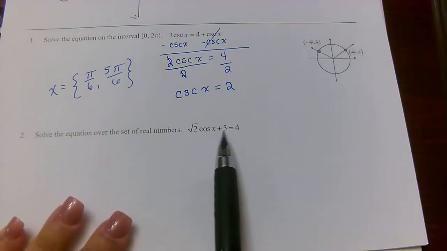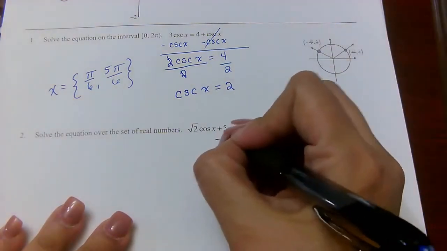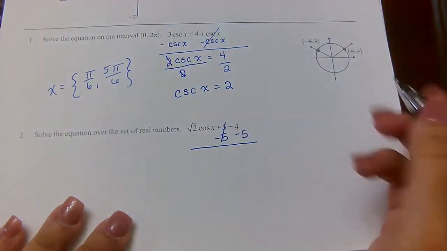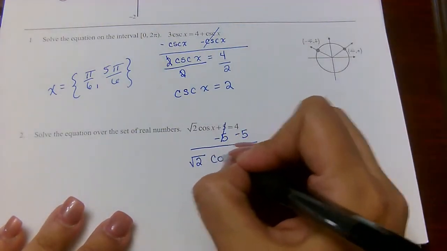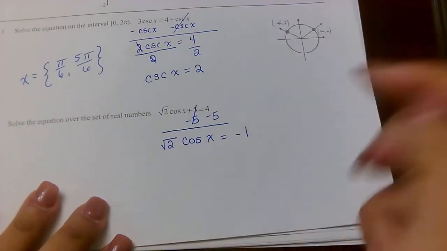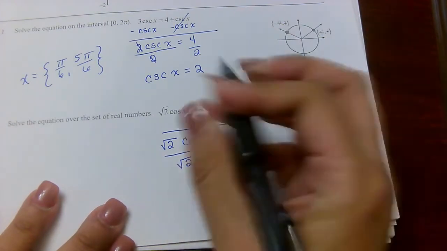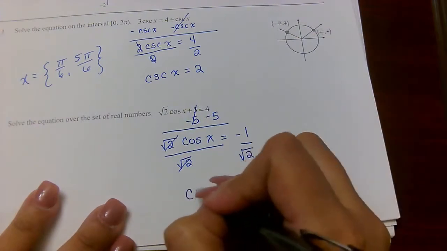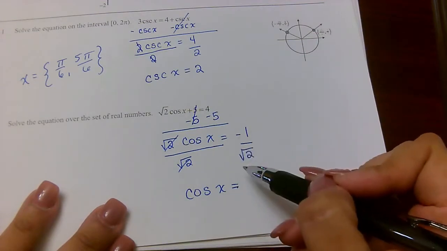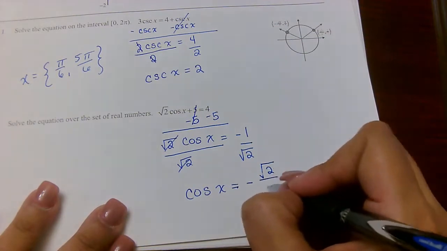Okay. Notice that this is also in linear form, so I'm going to take the number and move it over to the other side so we can isolate the variable. Okay, so here this will cancel, and I'm left with the square root of 2 cosine x is equal to negative 1. Okay, now I'm going to divide. Remember, the coefficient is before the trig function, so I can divide by the square root of 2. Okay, now I'm given cosine of x is equal to, instead of rewriting this, I'm going to go ahead and write it rationalized. So it'll be negative square root of 2 over 2.